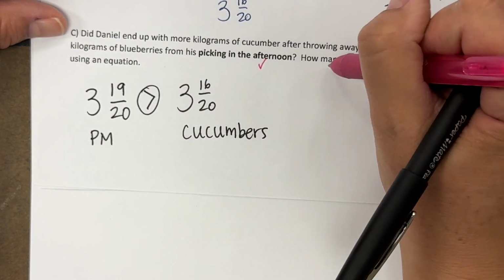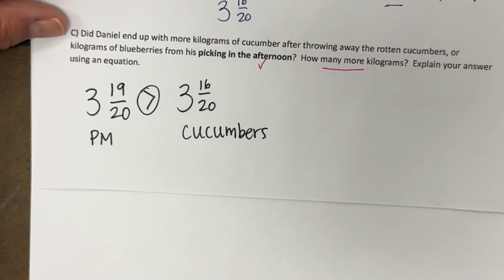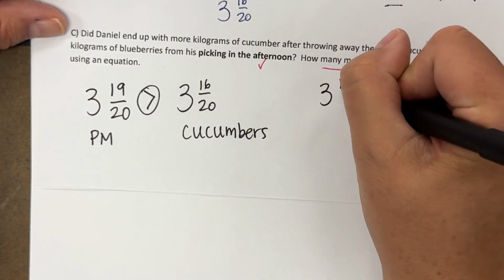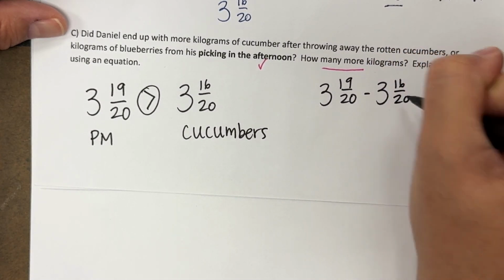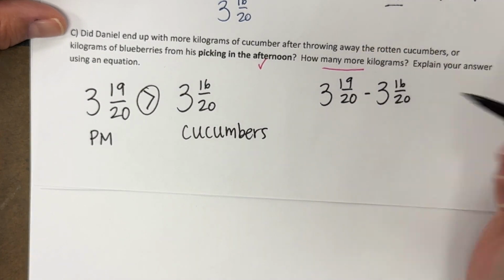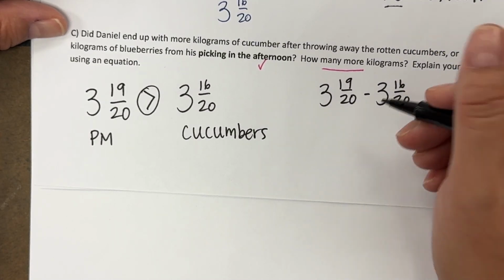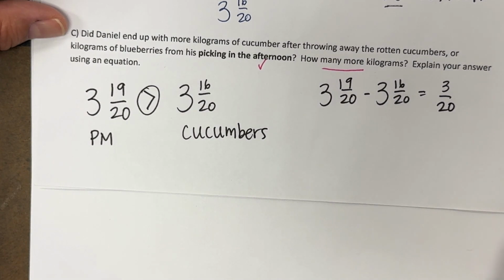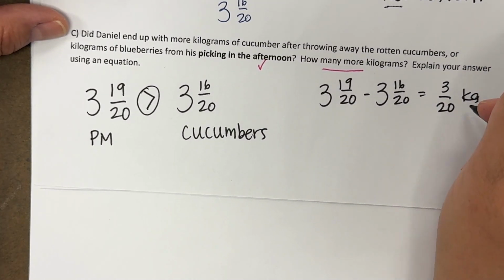How many more kilograms now? So what's the difference here is what it's saying. So in order to find the difference, we're going to do 3 and 19/20, and we're going to subtract 3 and 16/20. Okay, 3 minus 3 is 0, so we don't have any whole numbers. And then 19 minus 16 is 3/20. So we're going to put it all together in our final statement here.